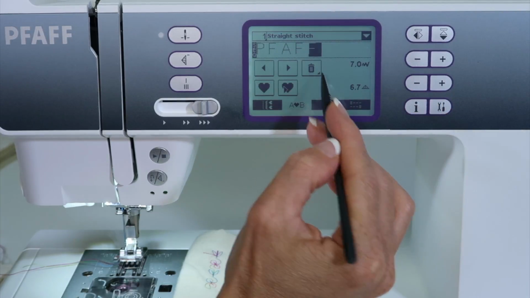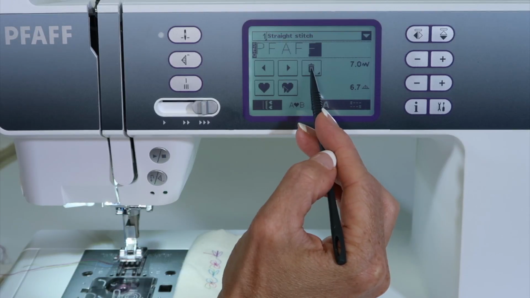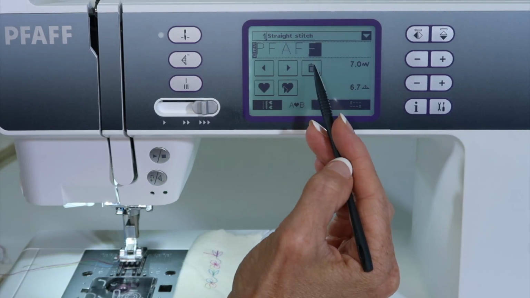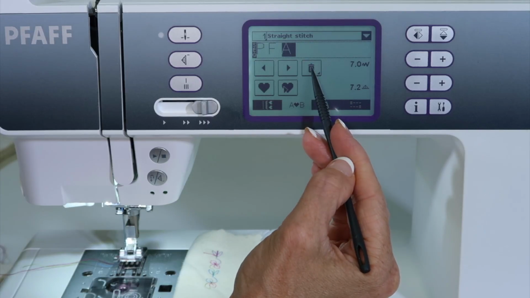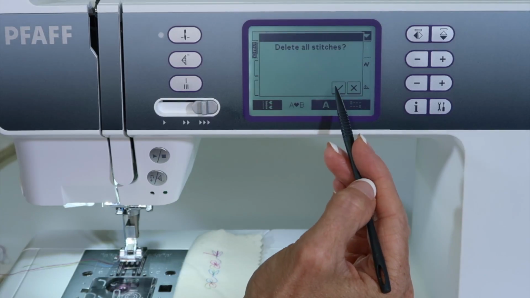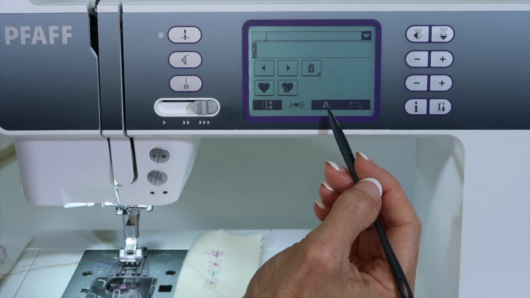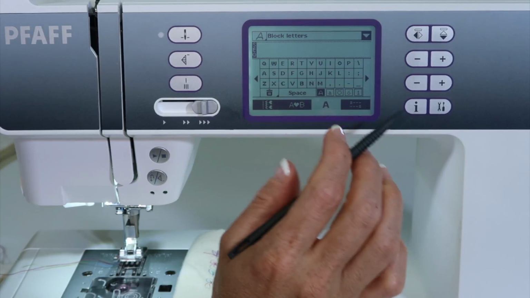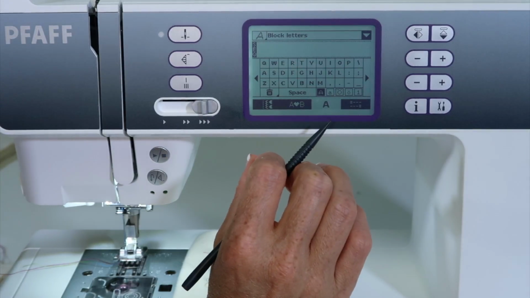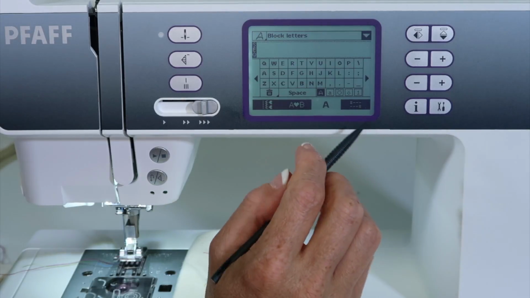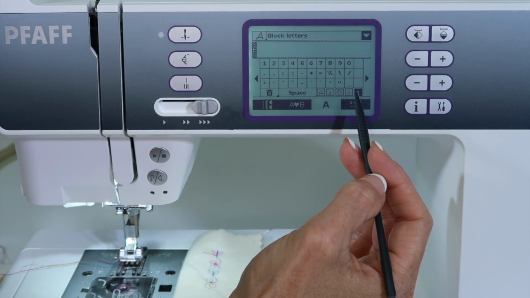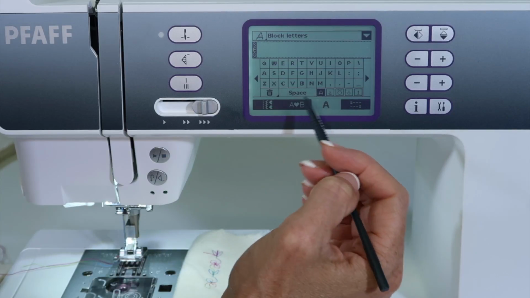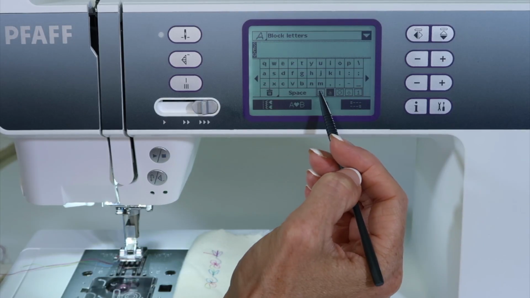All right, so if I come over here and want to delete this out and put in something else, you can touch the trash can one at a time, or if you touch and hold it, it'll come up with a delete all stitches. And that just clears everything away. You can put both letters and decorative stitches together, if that is something you'd like to do. You do have spaces, you have numbers, you have everything at your fingertips, and a lowercase option if you wish.